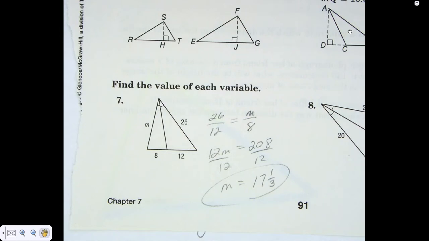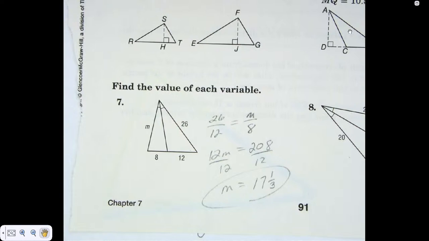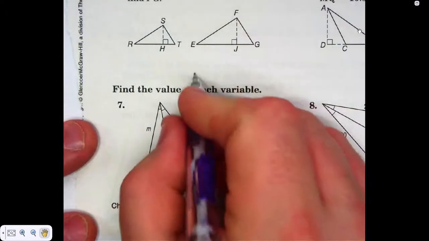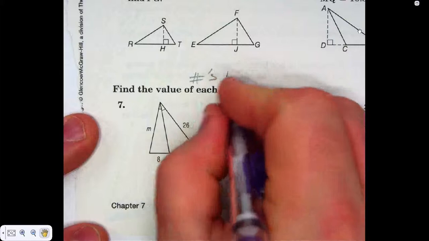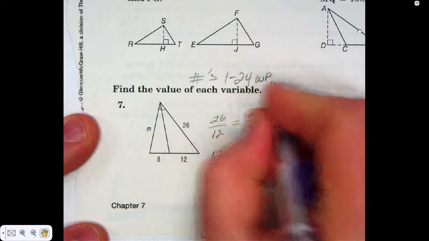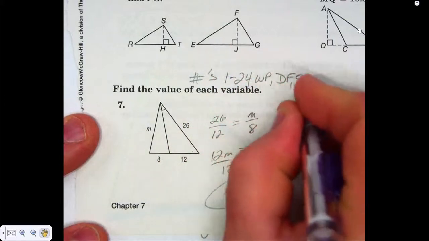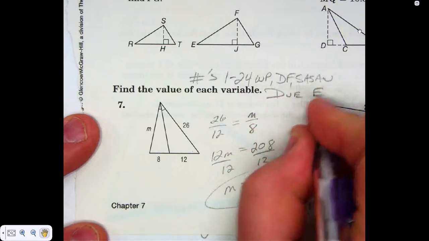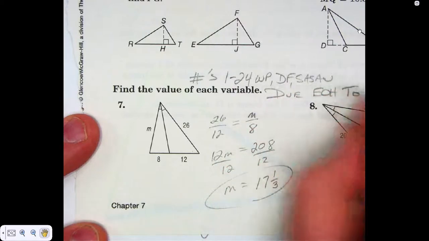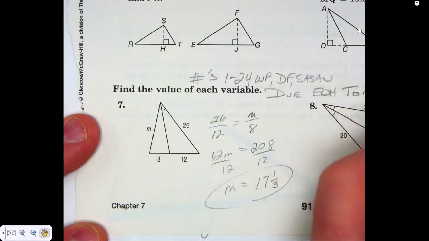You guys get the concept of the things we're doing in this section? All right. Well then you have graduated to being able to do numbers 1 through 24. Write problems, draw the figures, and show all steps and work. And it is due the end of the hour, mañana, tomorrow.